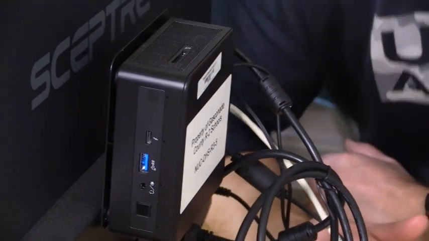A couple of things that I'm going to talk about are, one, how to turn your computer on, how to troubleshoot your computer, and all the different things that your computer can do. So let's take a look at the back.